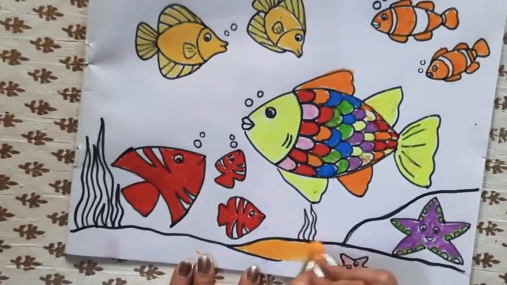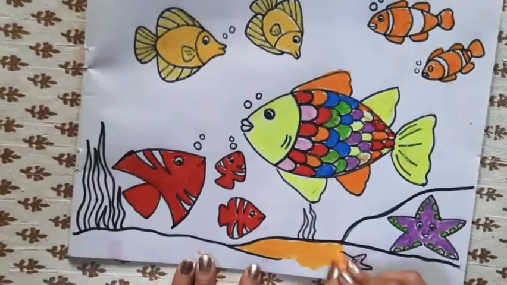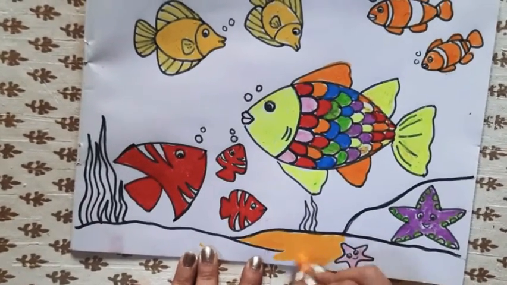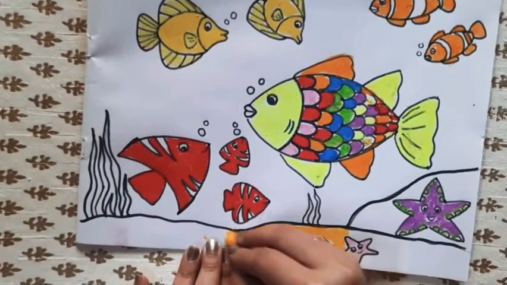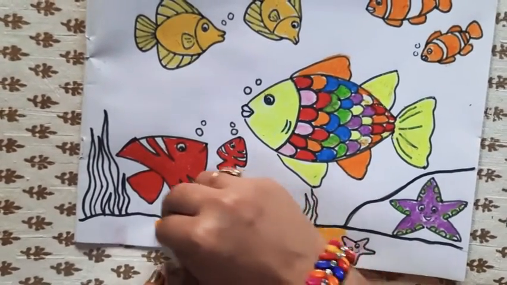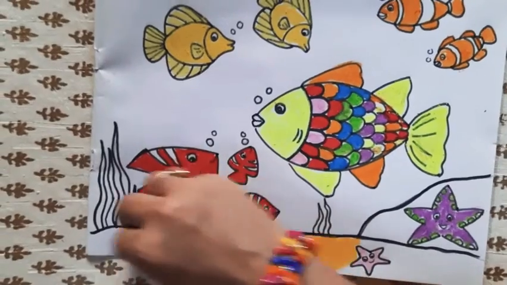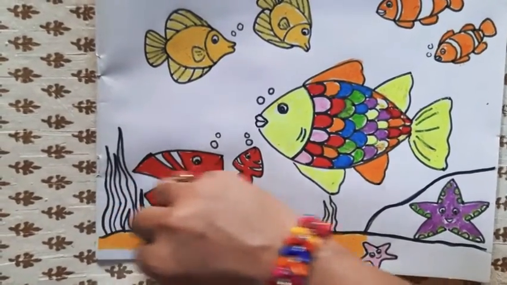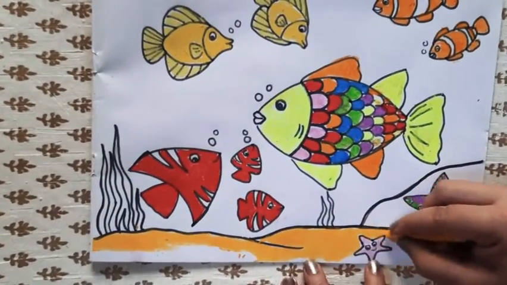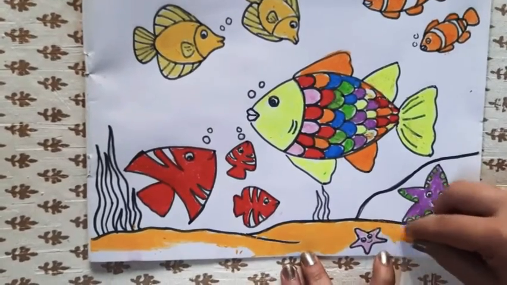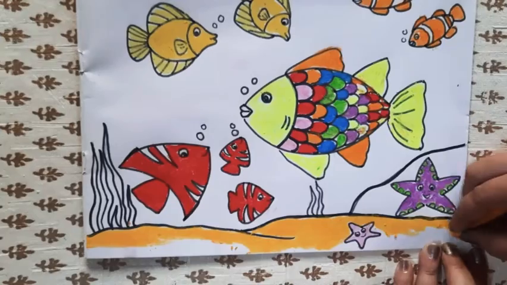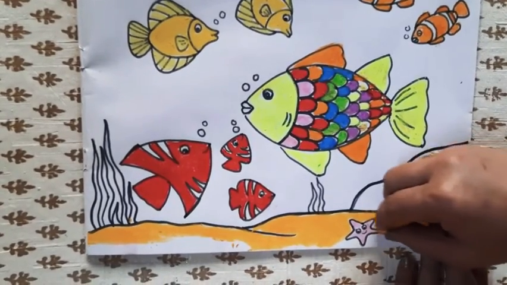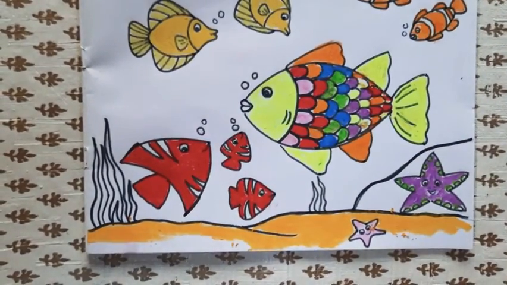Let's color now this soil, sand at the bottom of water. You can do it with a mustard color or a yellow color, or you may do a shading with both the colors. And this rock on which our little starfish is sitting could be with grays and browns, whatever you choose to do.